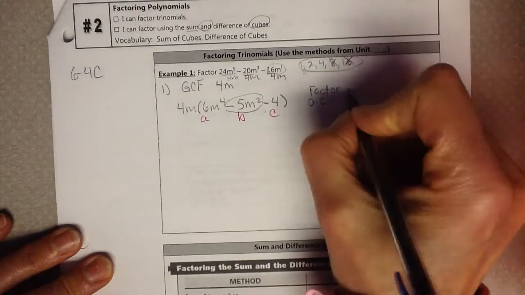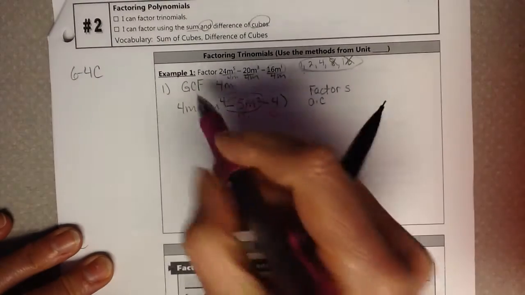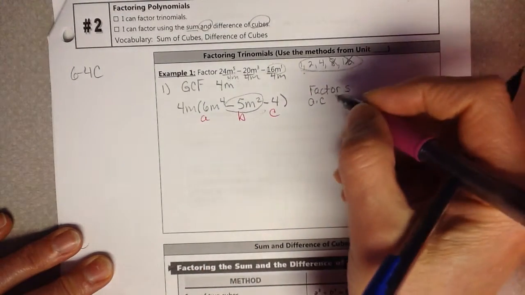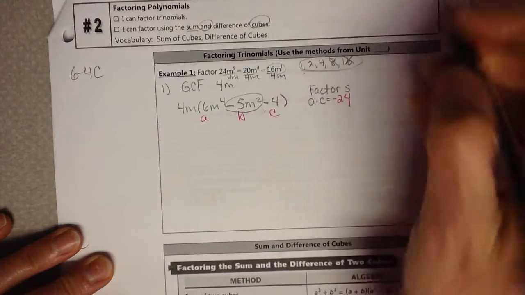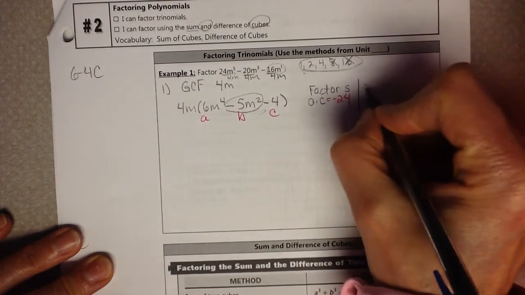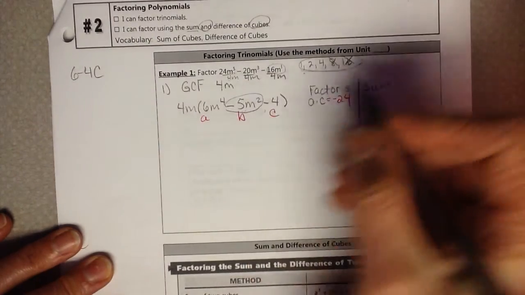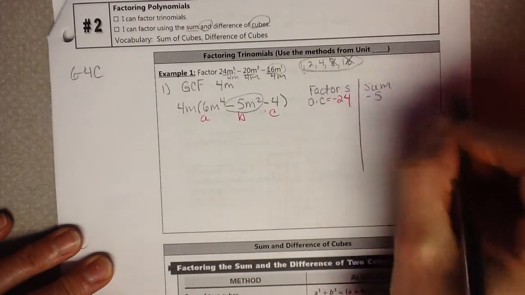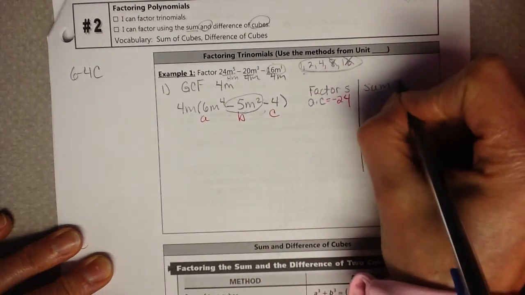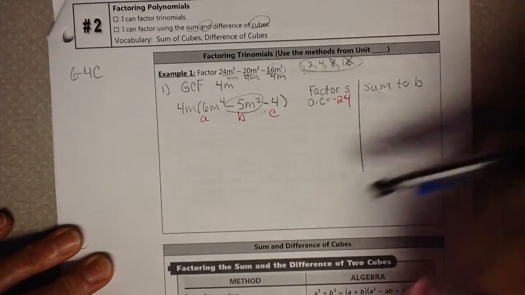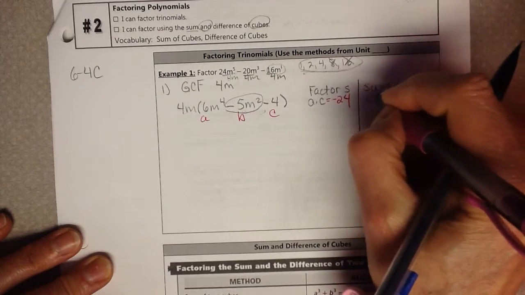So we want factors of A times C. When we multiply A times C, we're going to get negative 24, and they have to sum or add up to negative 5. Let's make that in red. So they sum to B, and B is negative 5.